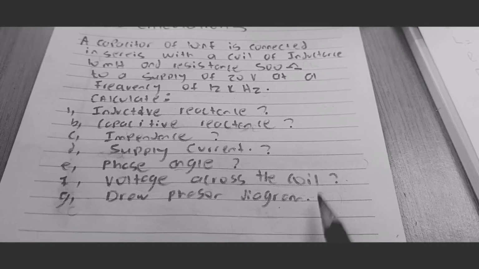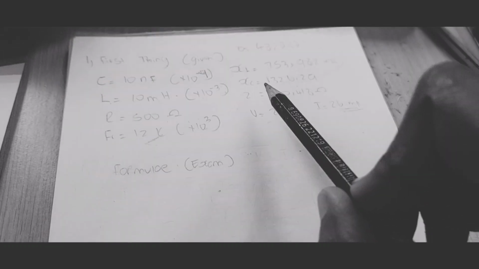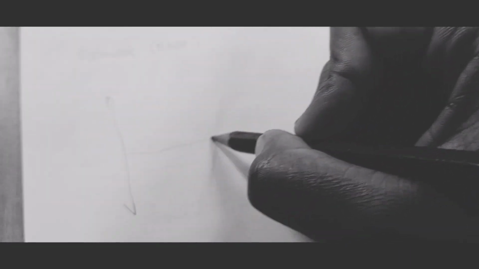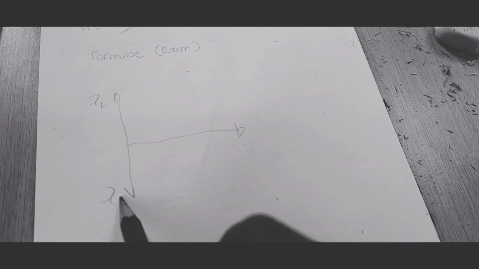Now they want us to draw the phasor diagram, guys. Remember, it's in series and we choose a side on which one is bigger. So which one is bigger, inductor or capacitance? Here is the inductor and down there is the capacitance XC.